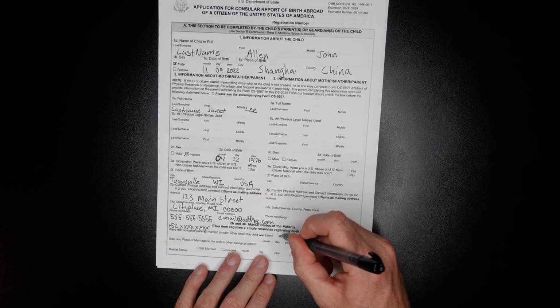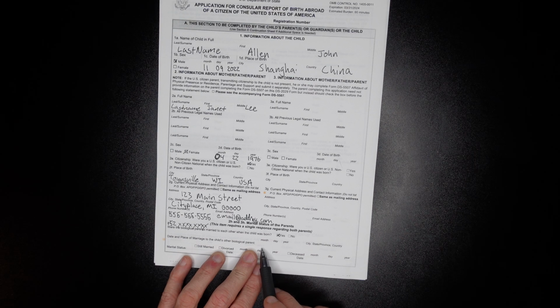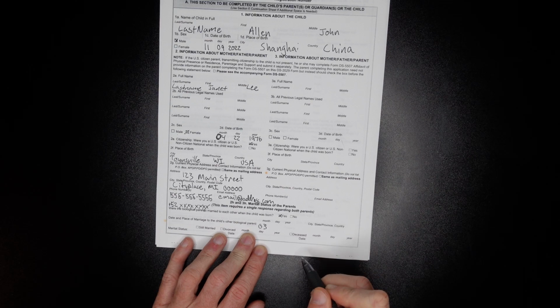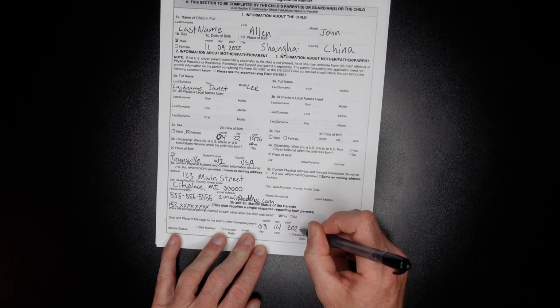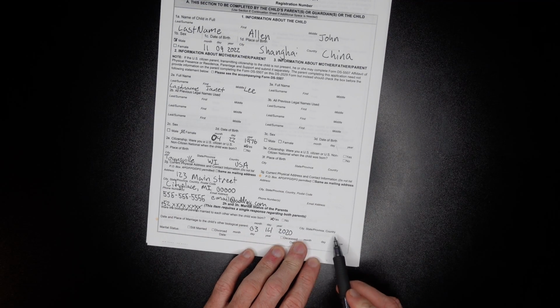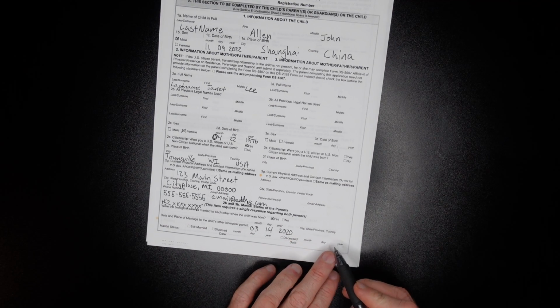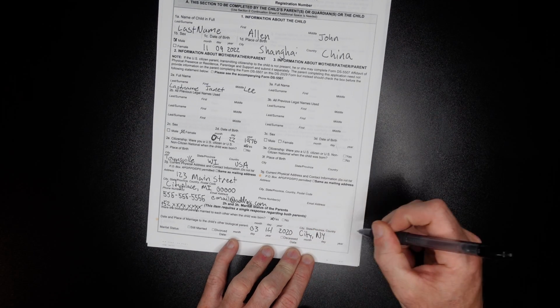Now, if you were, let's say yes, then we're going to have to write the month, the date, and the year in the month, date, year format once again. So that could be March 03 on the 14th of 2020. And here you will provide the location of where you got married, the city, the state or the province, and the country. So city, New York, USA.